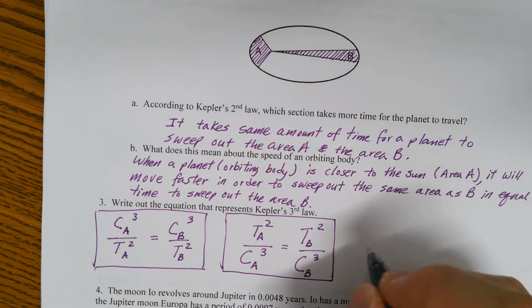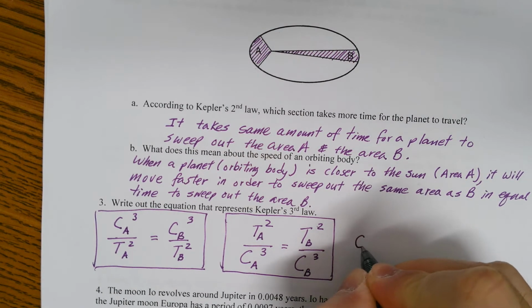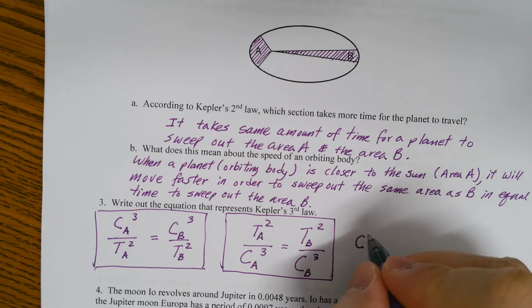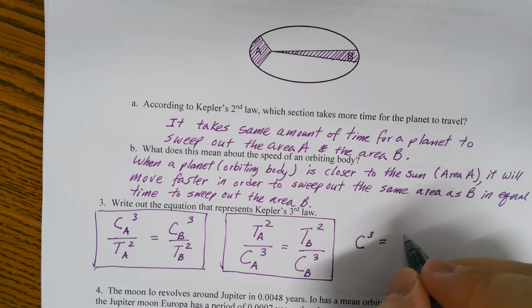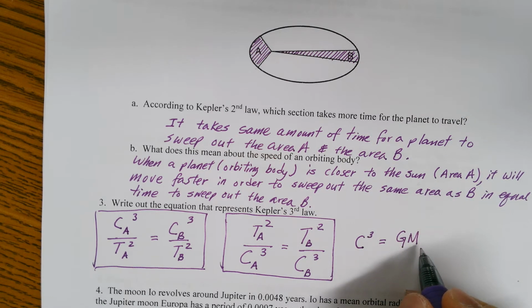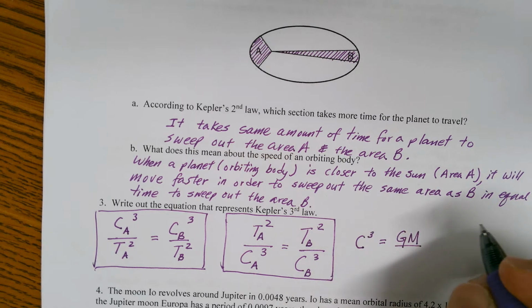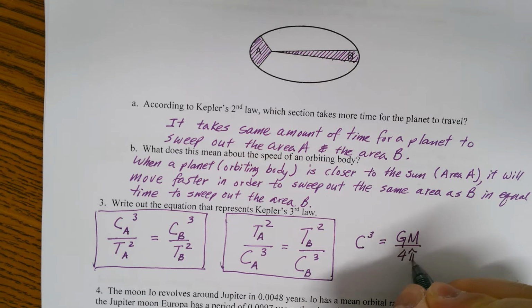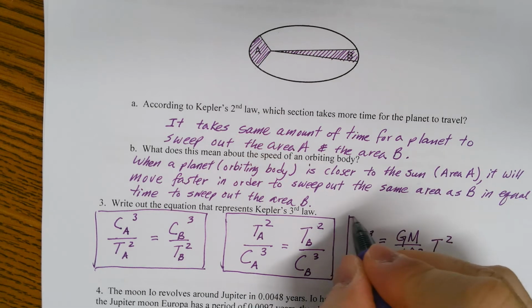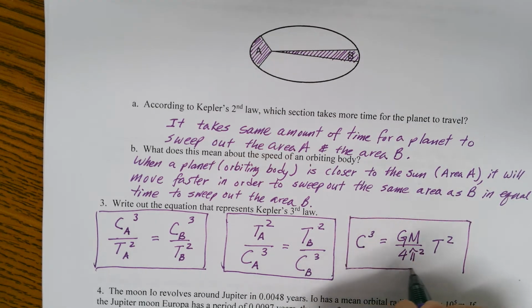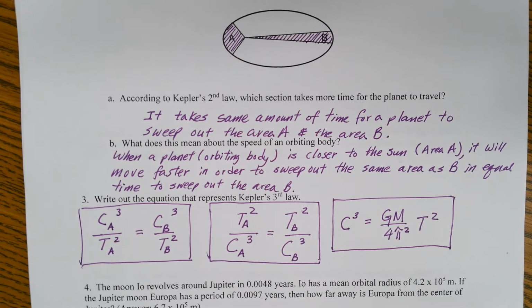You could have it say that the semi-major axis of a planet cubed, right, is equal to G times the mass of the central mass, over 4 pi squared times T squared. This would be another form of Kepler's third law.